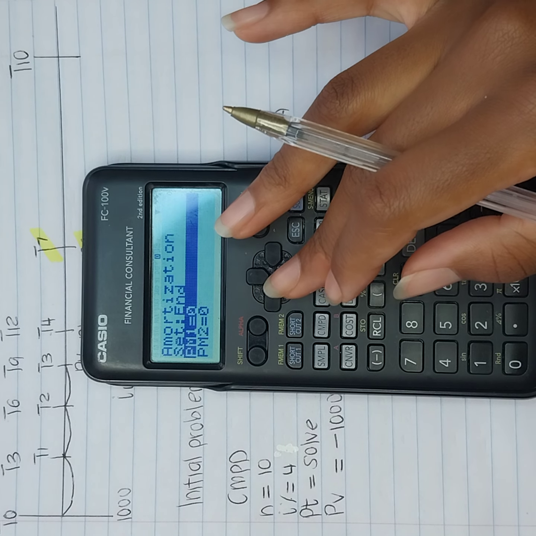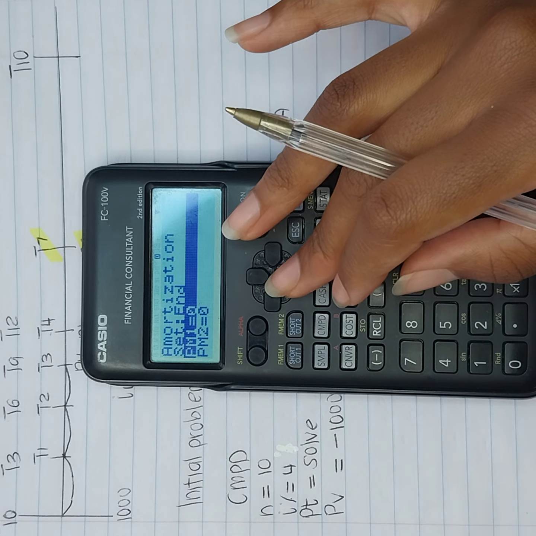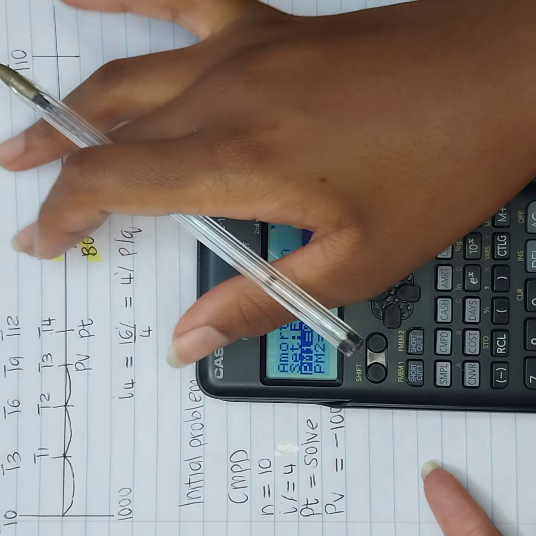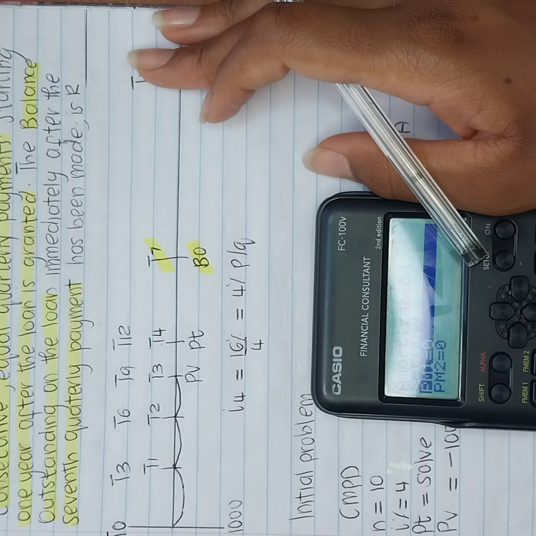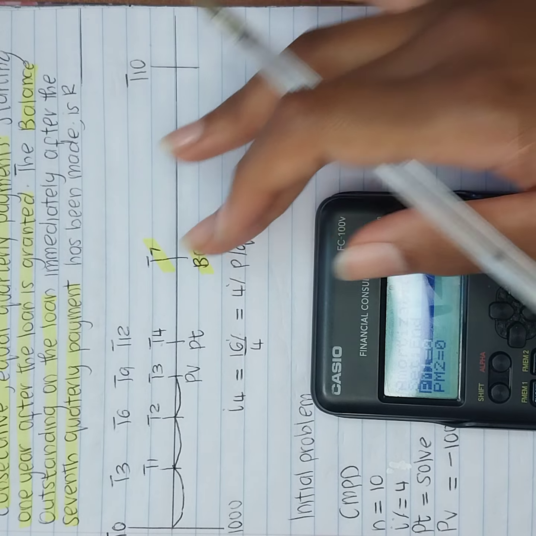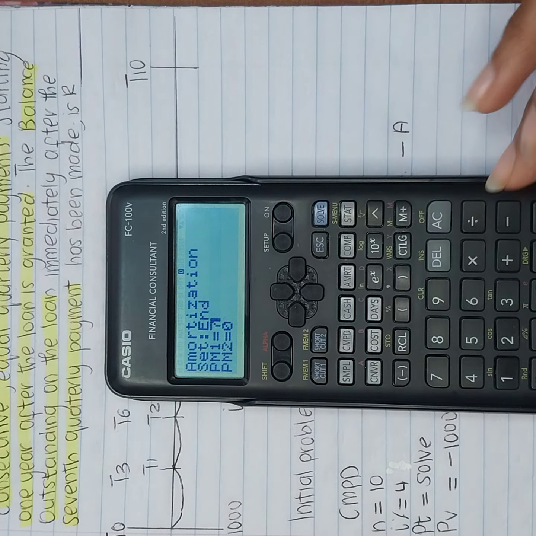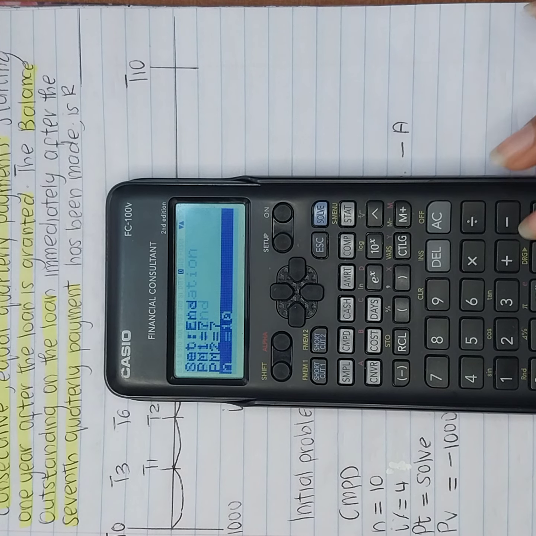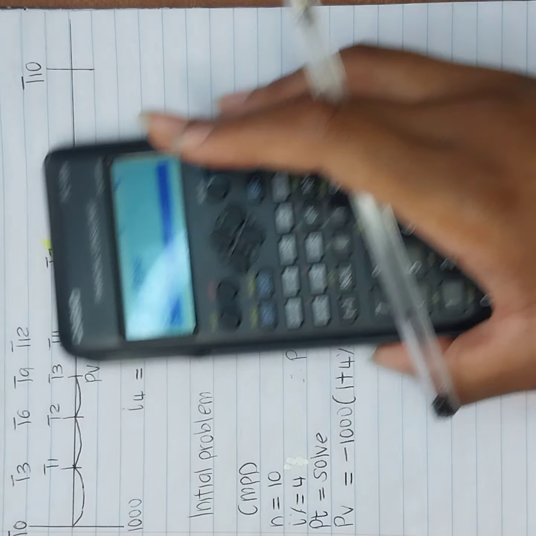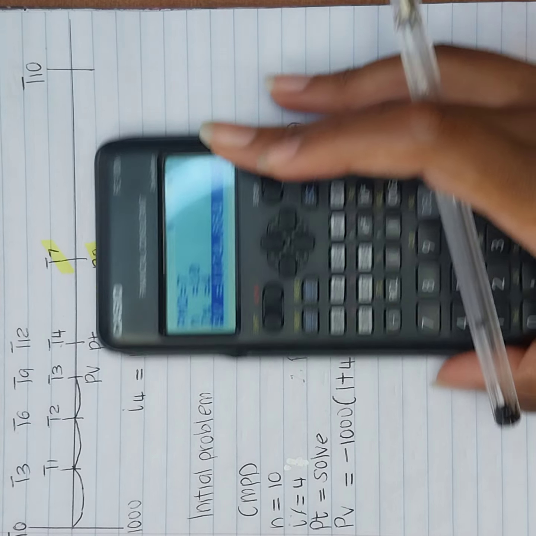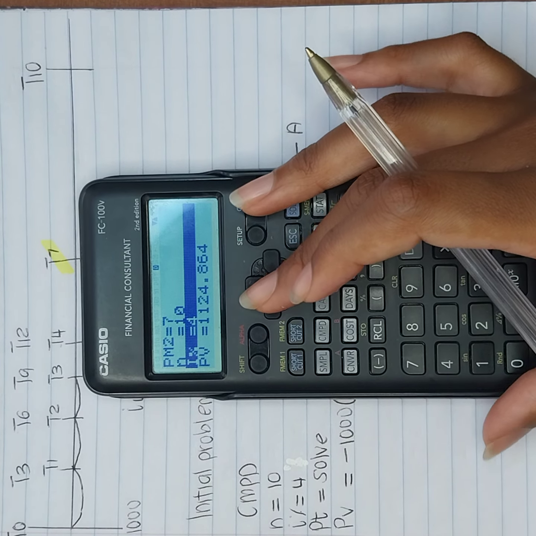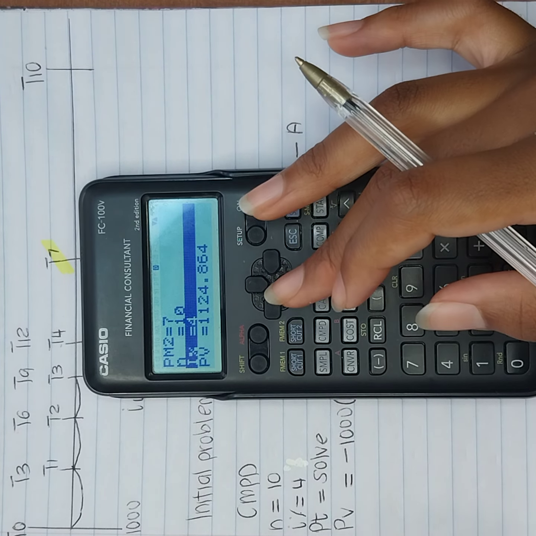So if you check on the amortization button, I have PM1 is 0. Because I'm looking for the balance outstanding at T7, I'm going to put 7 under my PM1. So 7 under PM2, I'll put 7 again, right? And then look at this. Everything that is under my CMPD is now transferred to my amortization button.